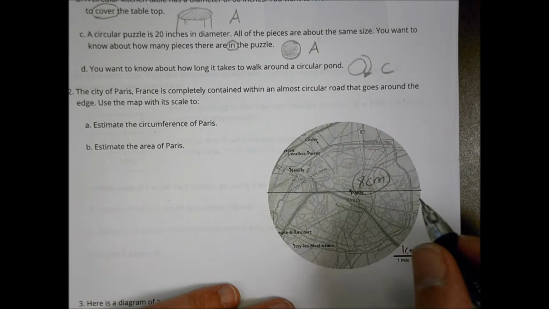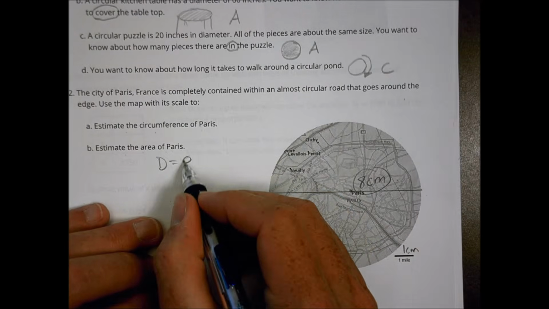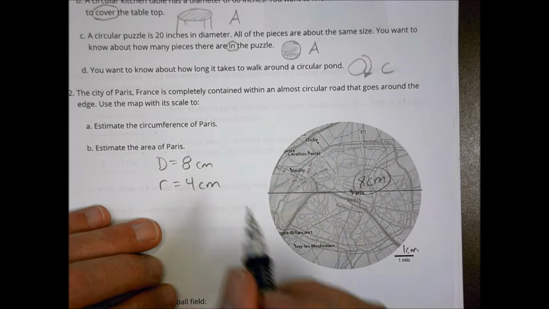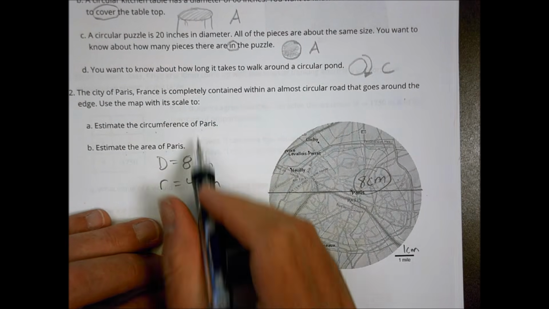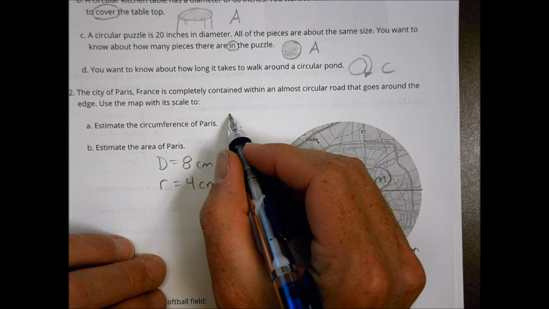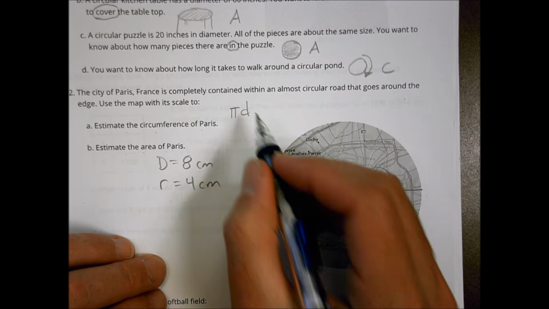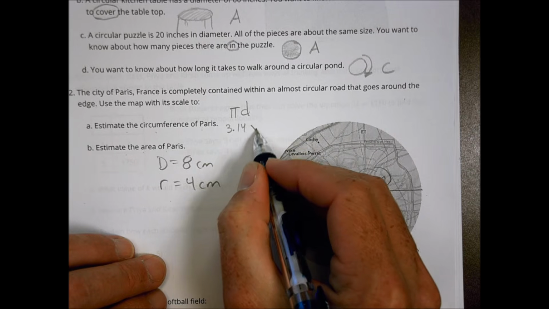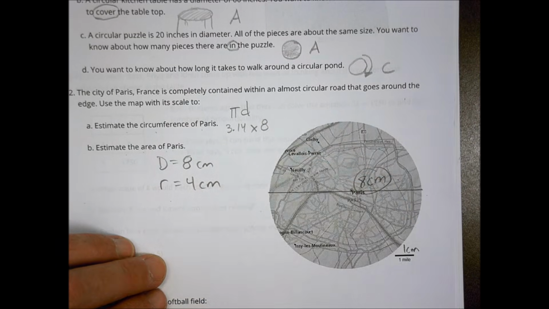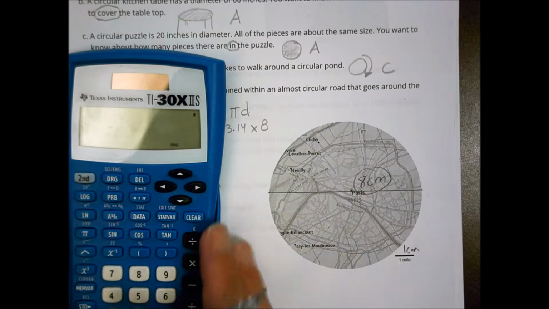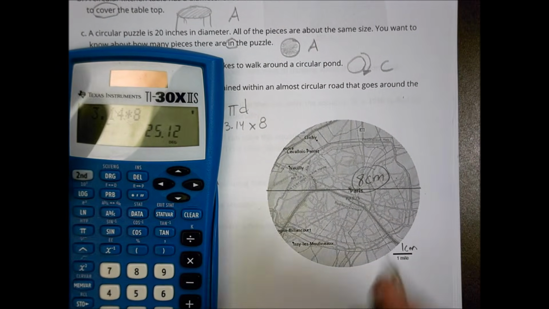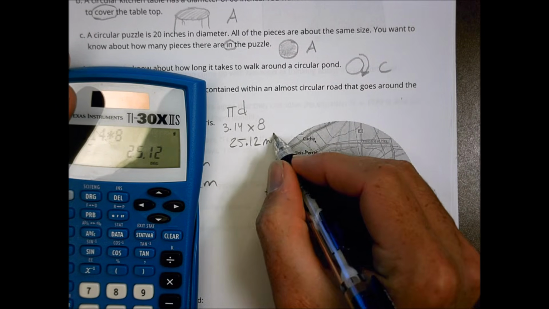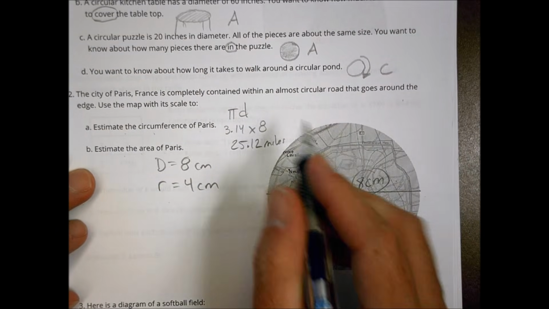If the diameter is equal to 8 centimeters, that would make my radius equal to 4 centimeters, okay? So to use these values here, circumference would be equal to pi times the diameter, right? And pi is 3.14 times the diameter, which is 8 in this case, right? And so 3.14 times 8 is going to give me 25.12 miles is going to be the circumference there. Now that's what I have when I'm estimating for 8.